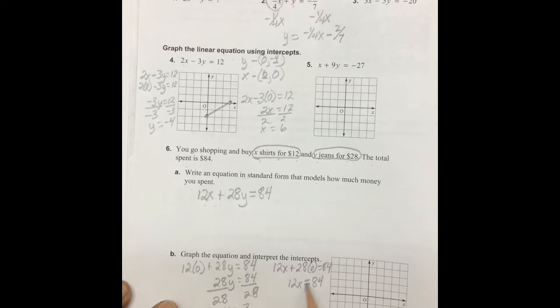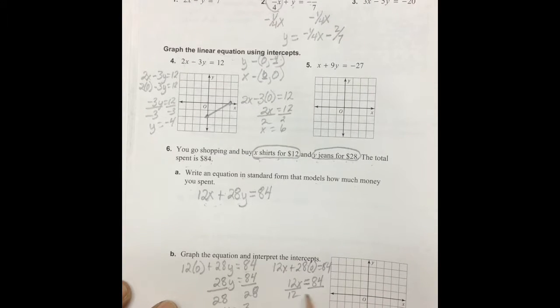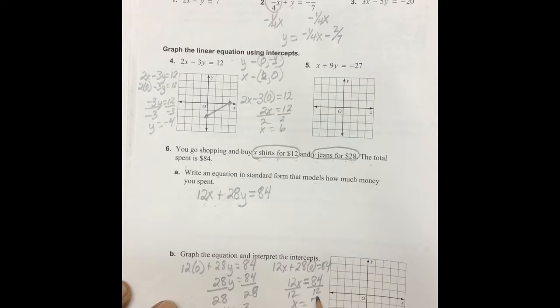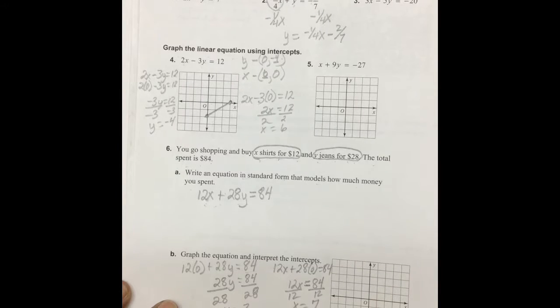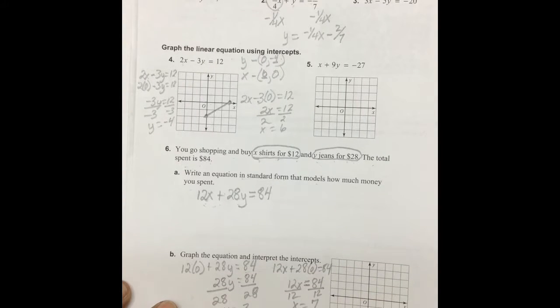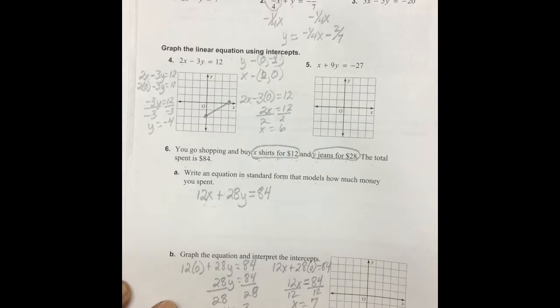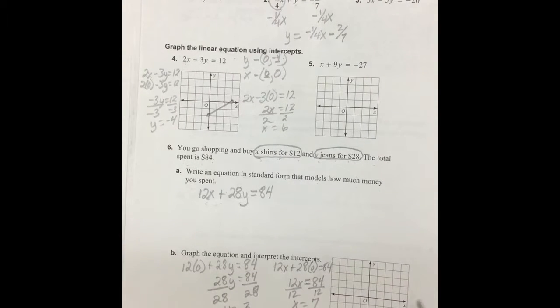And therefore we divide both sides by 12, and x is equal to 7. All right, so now we know that for these coordinates, that is 0, 3, and for these coordinates, it's 7, 0.